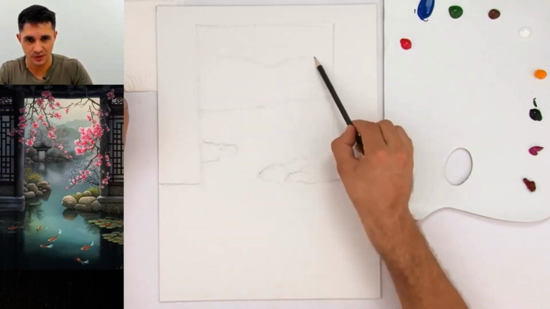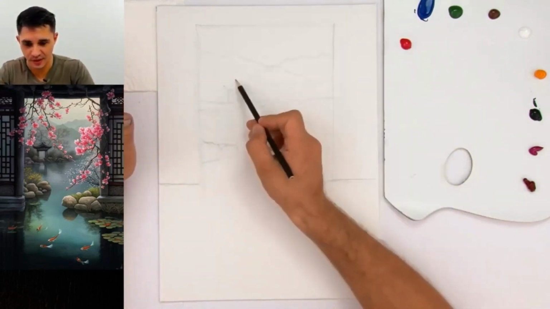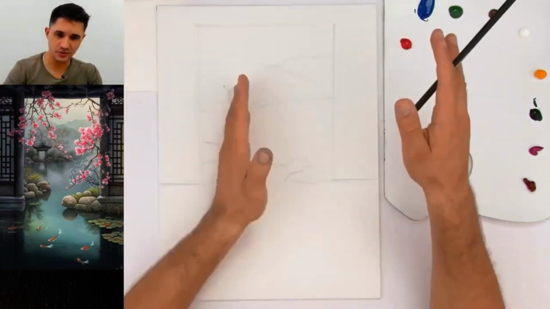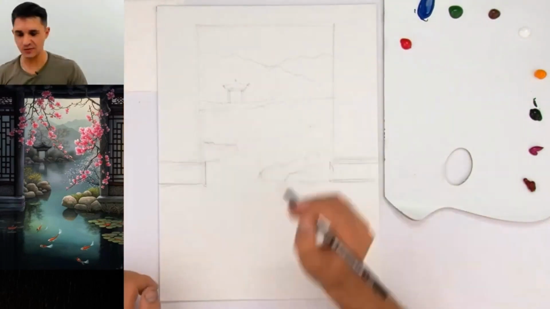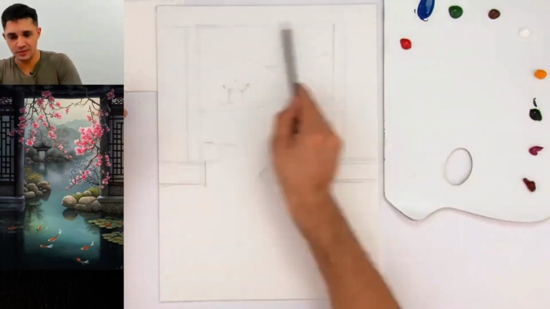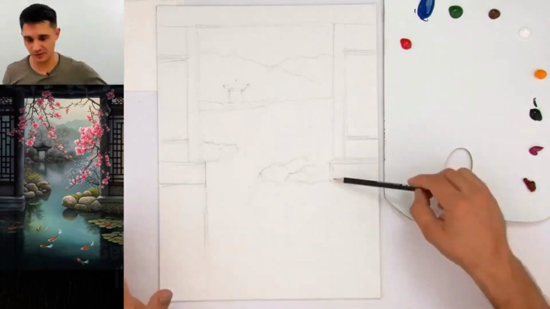So this is the most basic composition. This is the frame through which we look into the distance, and the most important thing is just to outline it. Then you start working on the stones, the background, and the gazebo, which is quite a conditional element that can be applied over the paint later, whether you are using acrylics or even oils.